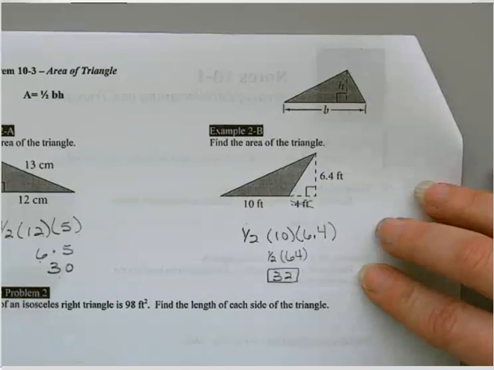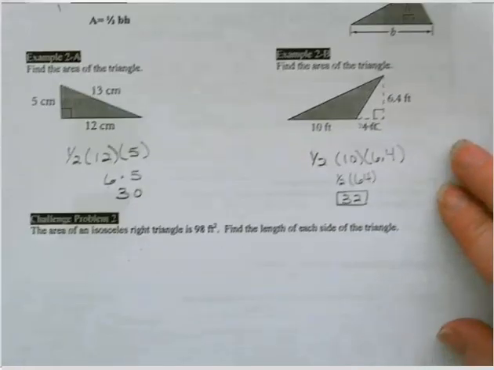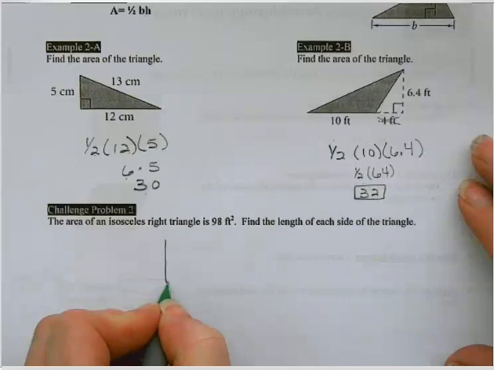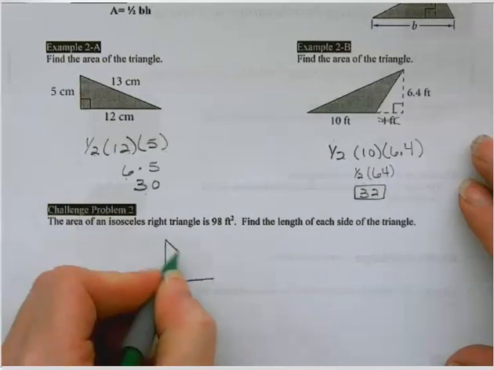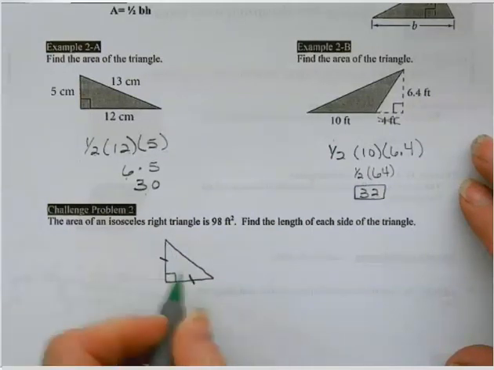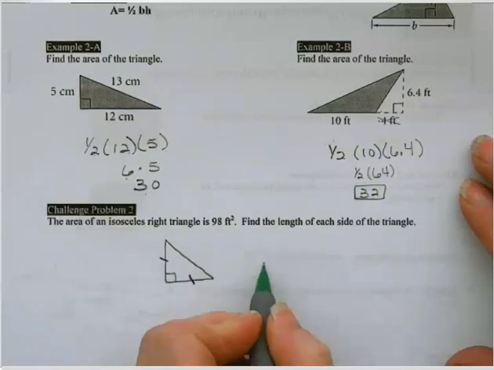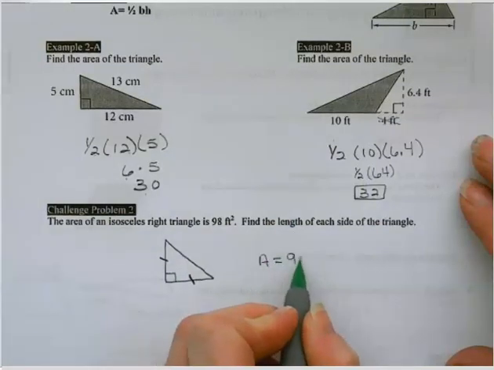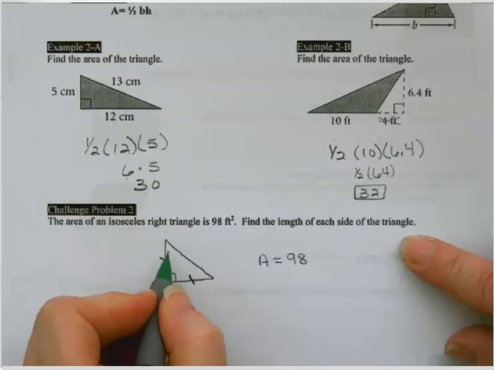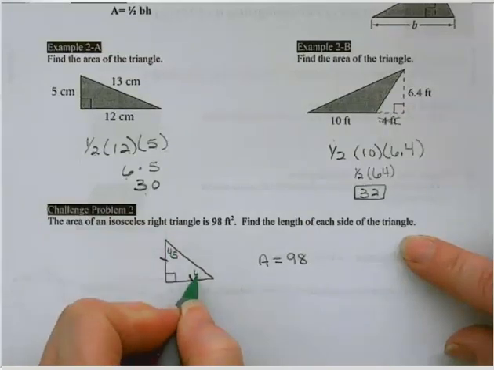Let's go to the area of an isosceles right triangle. Let's draw that. Here's an isosceles right triangle. The area is 98. Find the length of each side of the triangle. Remember it's a 45, 45.